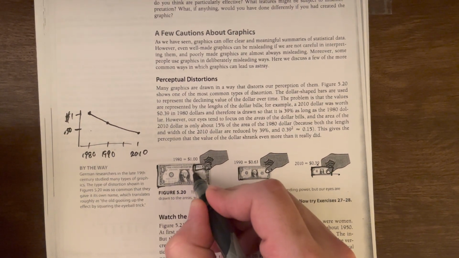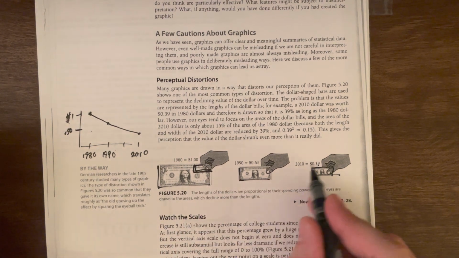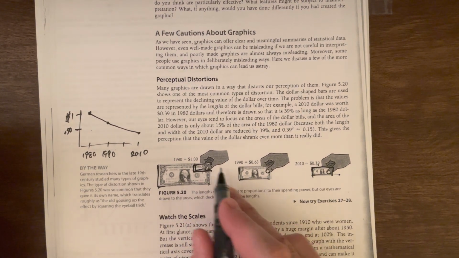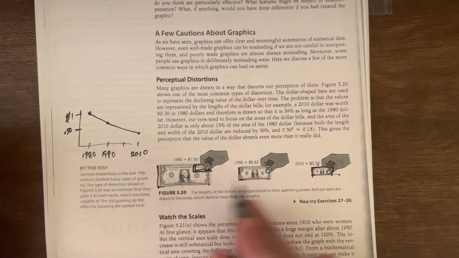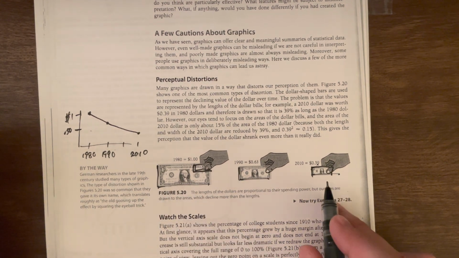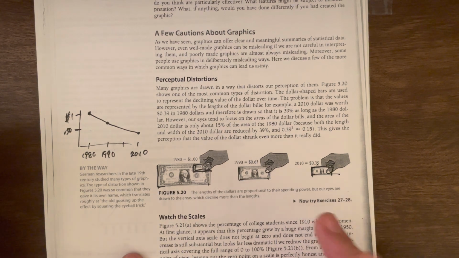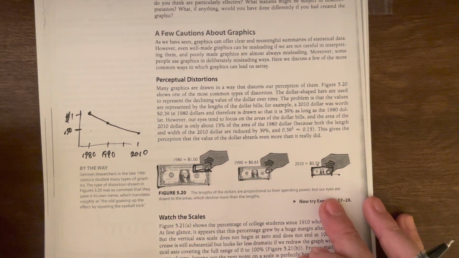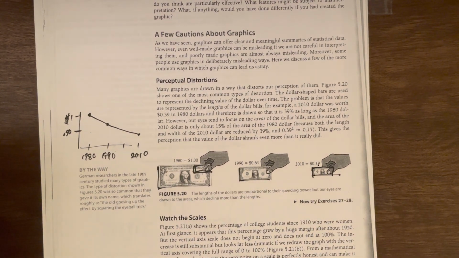I guess maybe it would be slightly bigger. But it looks like that dollar would take up about that fraction of the bill. That doesn't look like 39%. That looks like a much, much smaller proportion. So that's where a lot of these, they say it at the very end, the idea of pictographs.